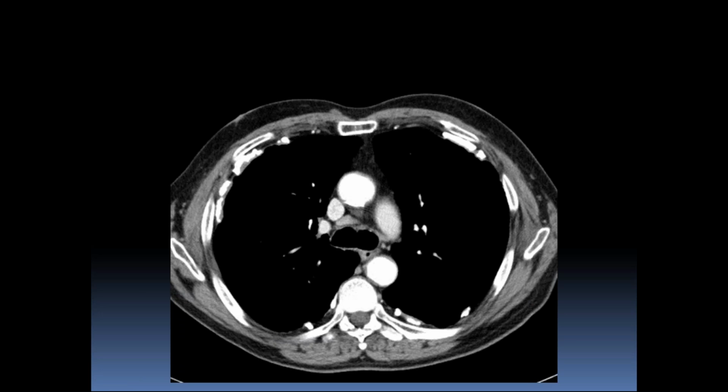This one is a little bit easier. We have a single image through the mid-chest. You can see we're at the level of the carina, and you can see a fair amount of calcified pleural plaque. What's that going to be?